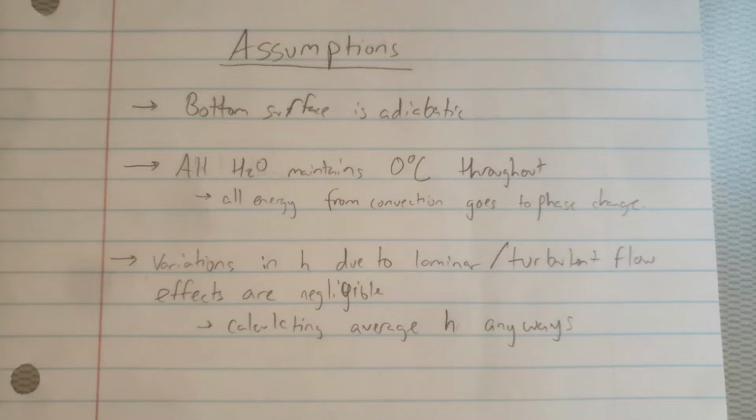Additionally, we're going to assume that all of the water in this setup is going to maintain at 0 degrees Celsius throughout the run. We are able to make this assumption because at the phase change where water and ice coexist, the temperature will be maintained as all energy coming in will be used to melt the ice and form liquid water.